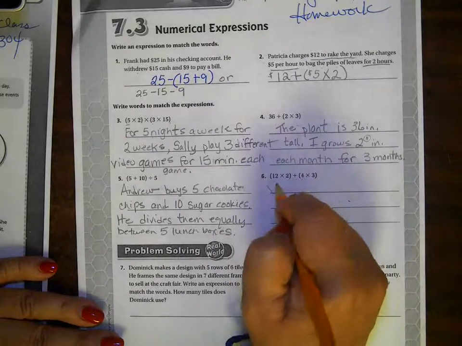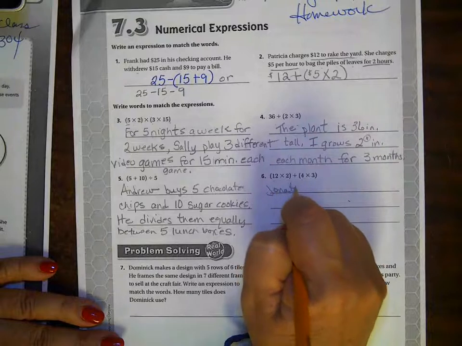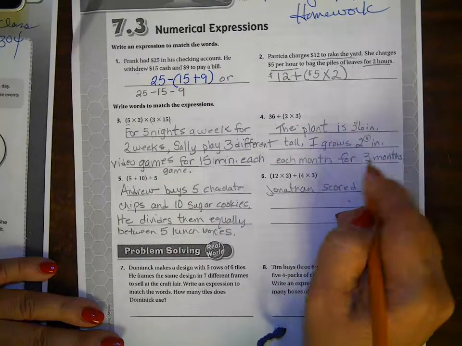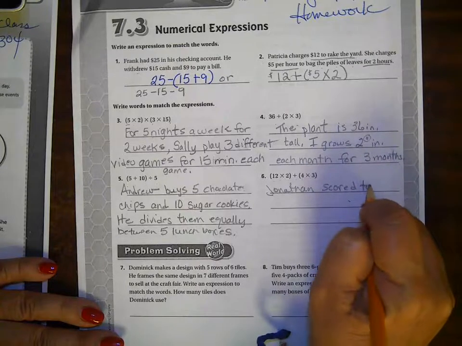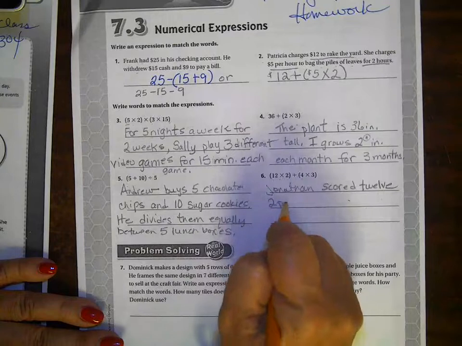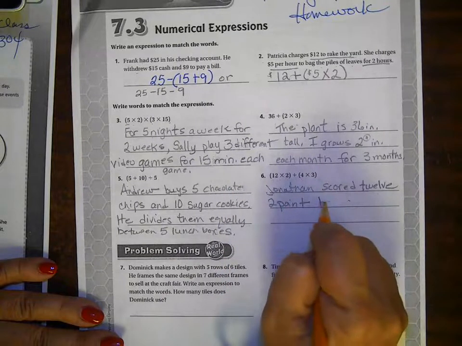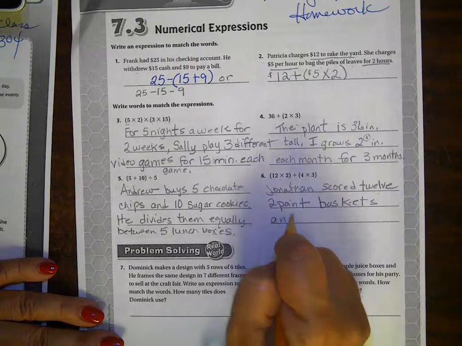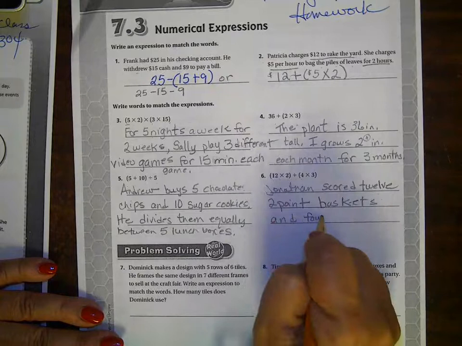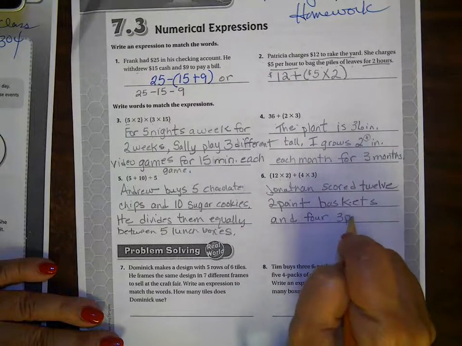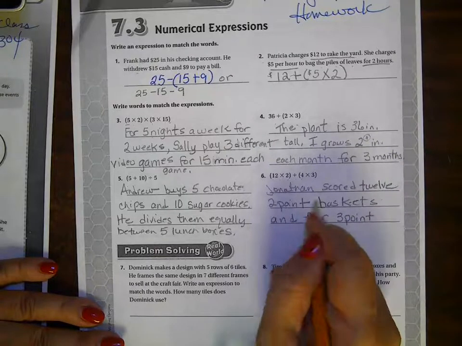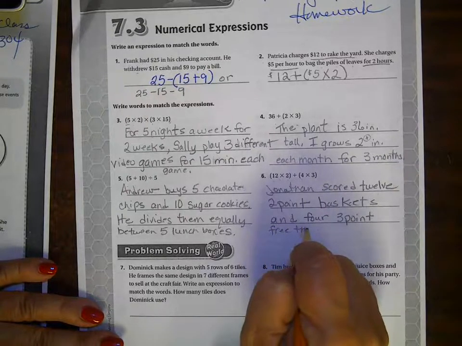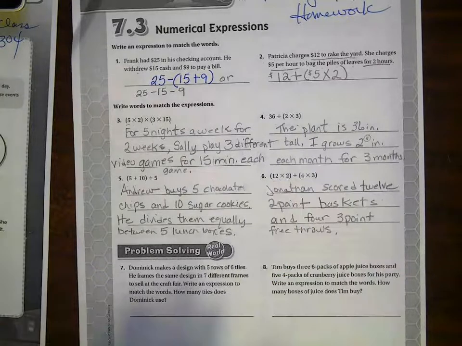We have, let's say, Jonathan scored 12 2-point baskets and 4 3-point free throws. I could have put the baskets, but there we go.